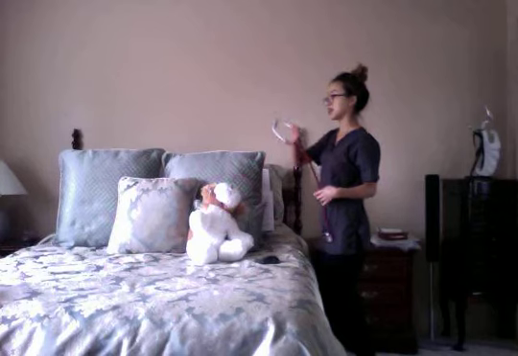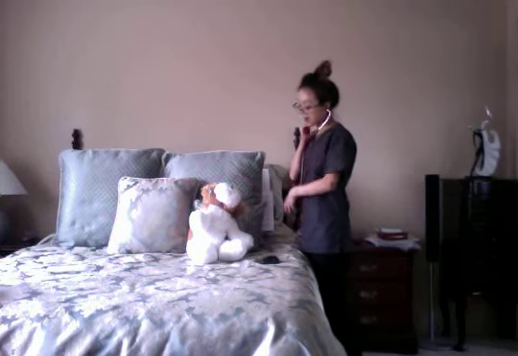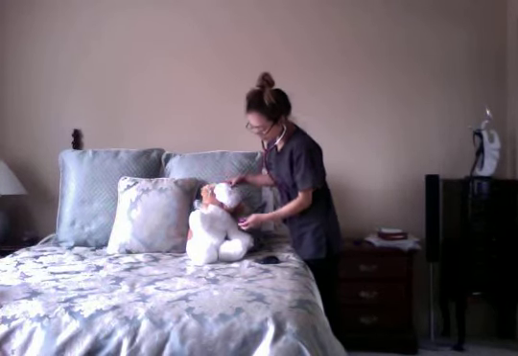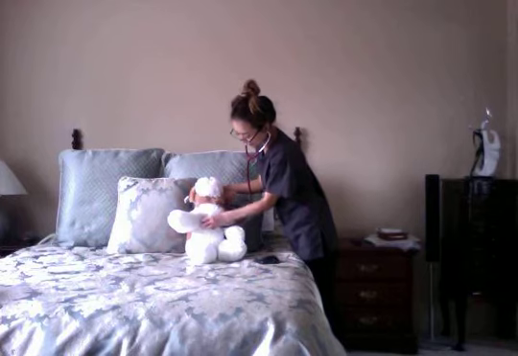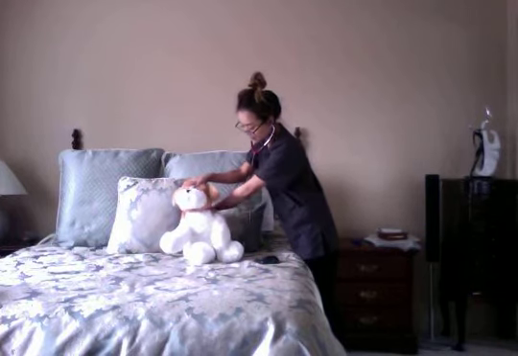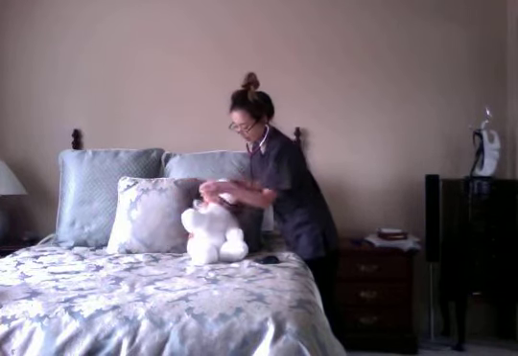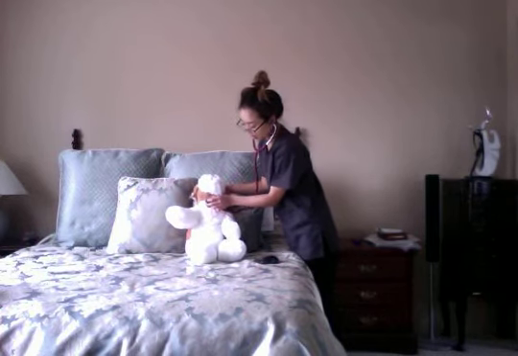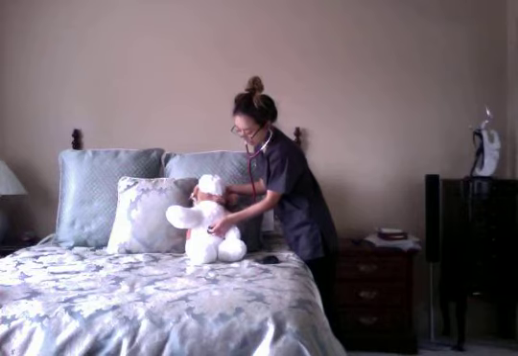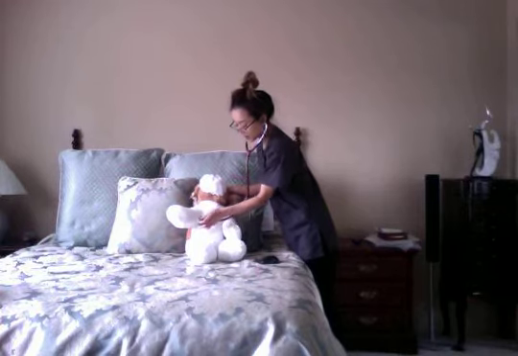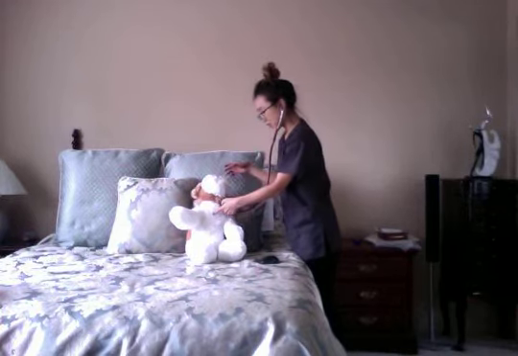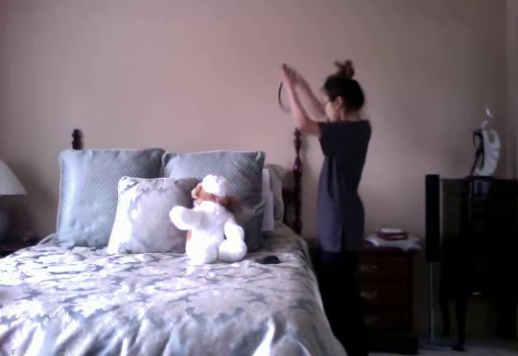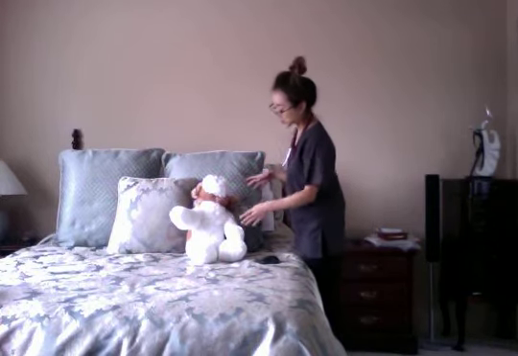So for lung sounds, I would do the front and back. So I would do side by side, so like that. And then also in the back, and then on the sides as well. And then for heart sounds, I would listen to the aortic, the pulmonic, Erb's point, tricuspid, and apical points for heart sounds. And then I would check the bowel sounds as well.